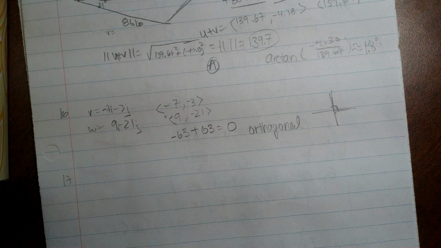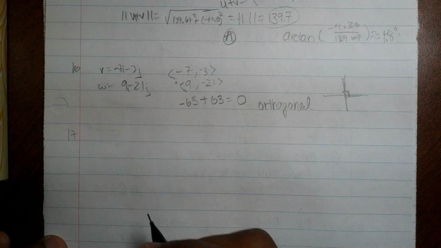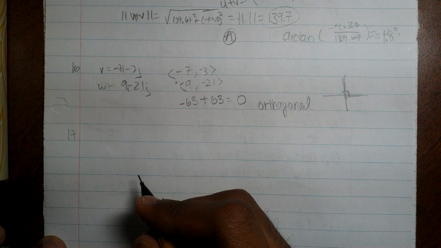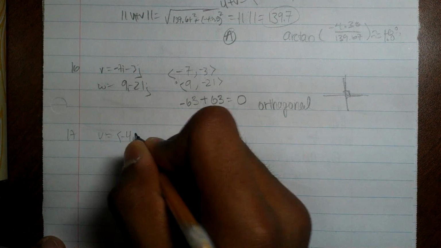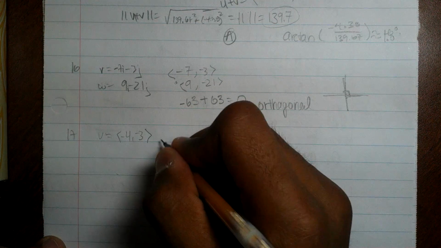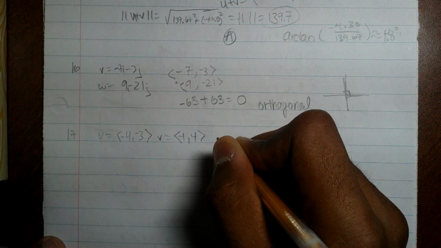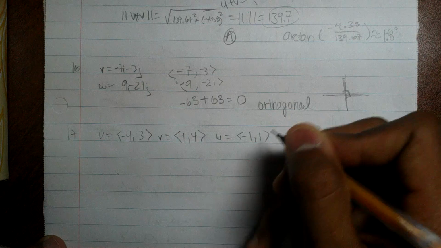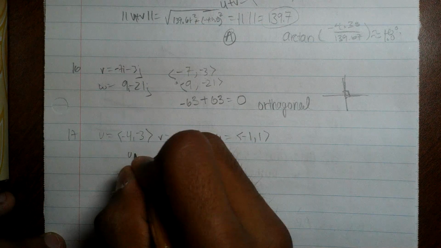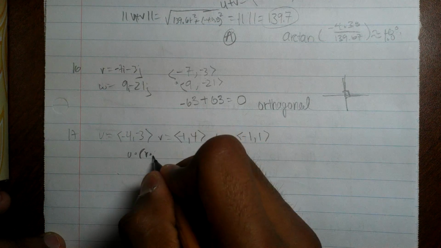17. And now we're going to use dot product properties to evaluate something. Fun. So, u is negative 4, negative 3. v is negative 1, 4. And w is negative 1, 1. And they want you to find u dot, no, v plus w.